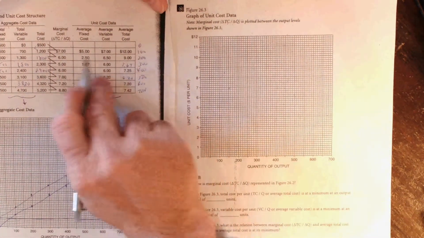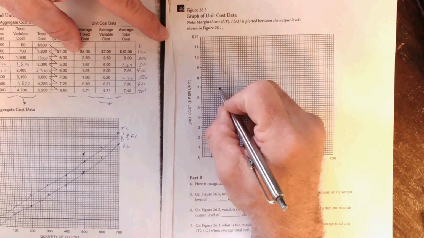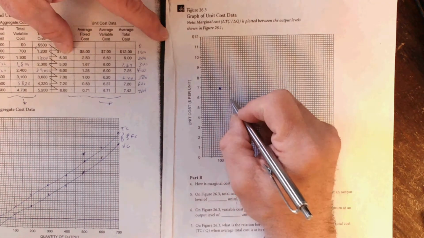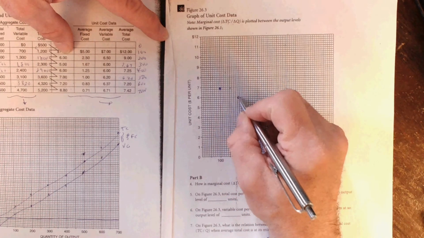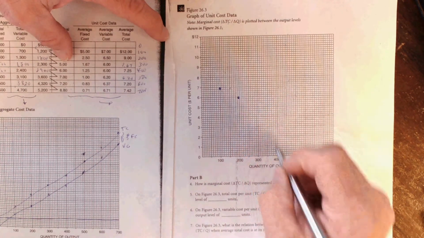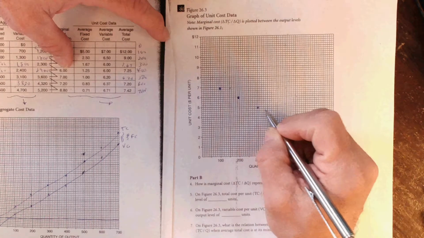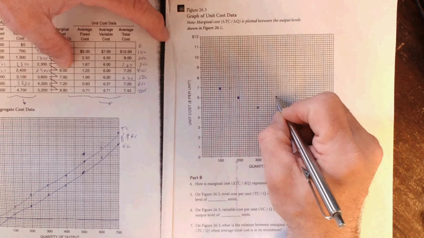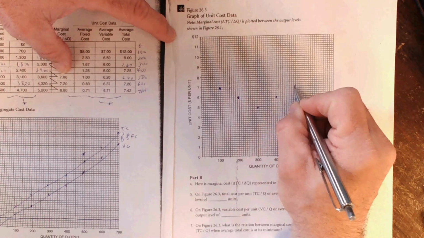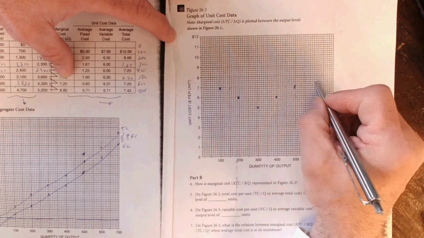Alright, so at 100 we have 7, 200 is 6. They got a little too many lines on this, so let's see. 300 is 5, 400 is 6, 500 is 7, 600 is 720.